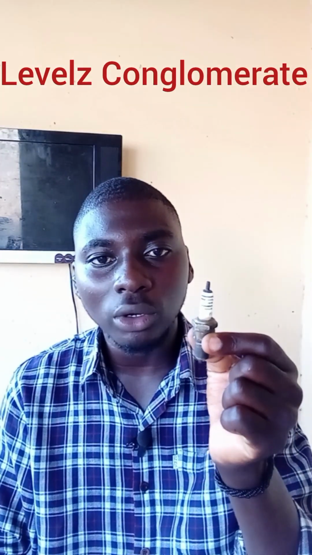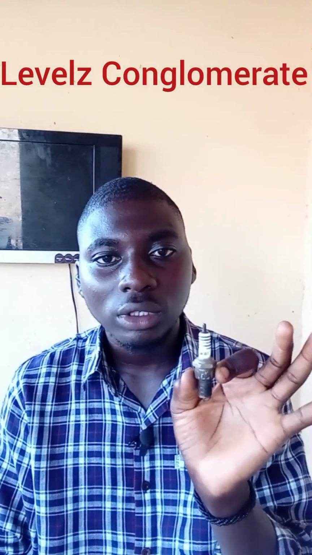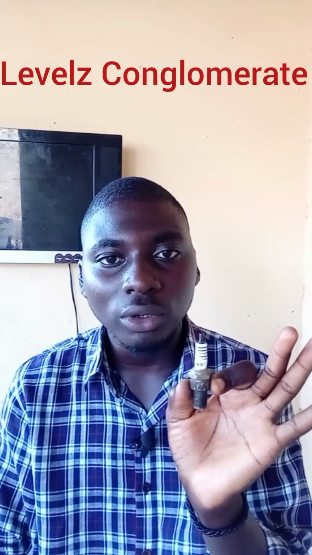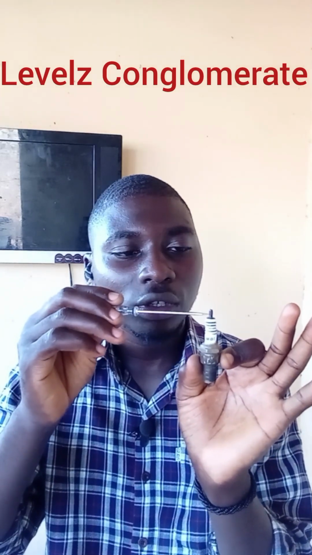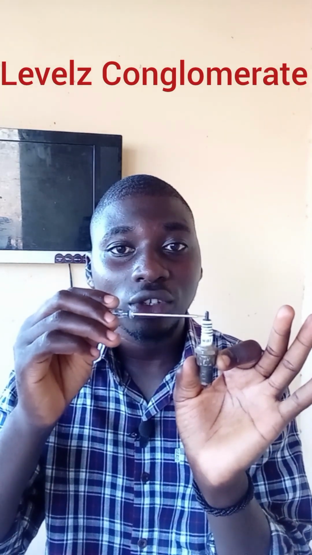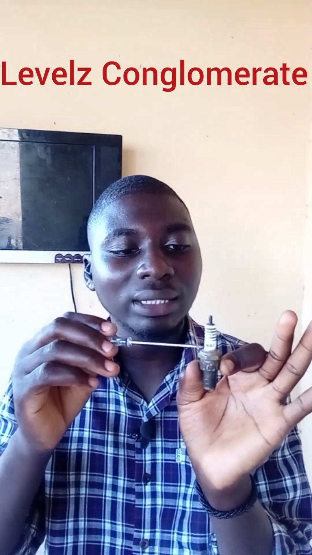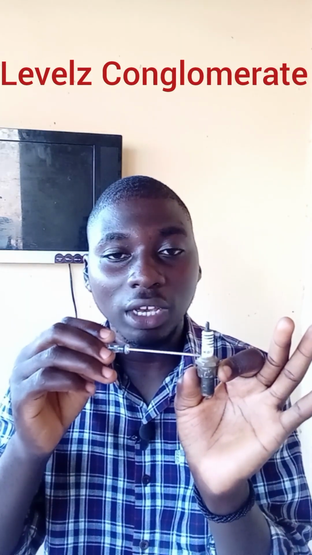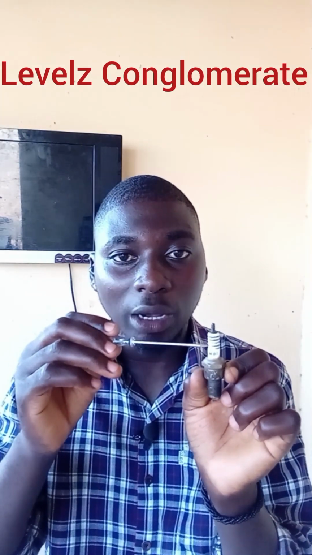This is a spark plug. Remember, for those who don't know, this is a spark plug. This point right here, the top, is called the terminal. You understand? This is the terminal of the spark plug. This white part from here to here is called an insulator. This is the insulating part of a spark plug.